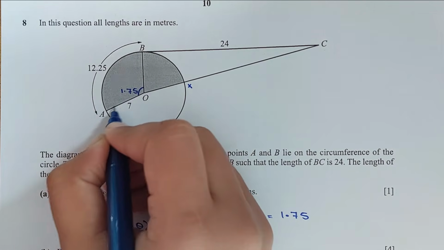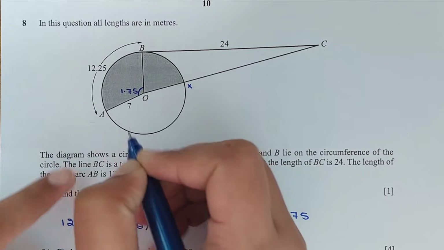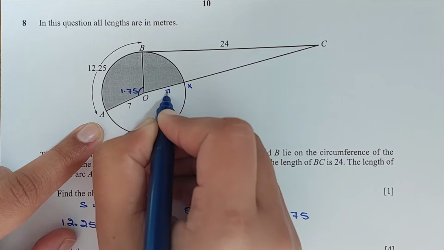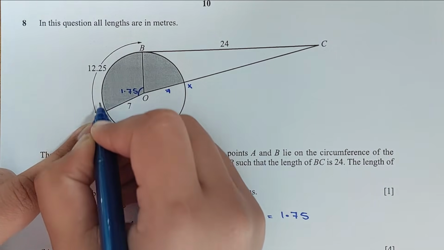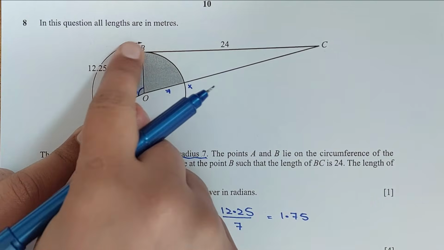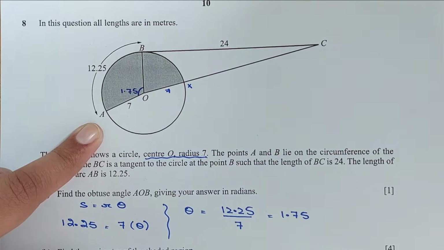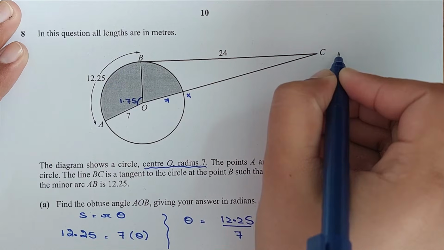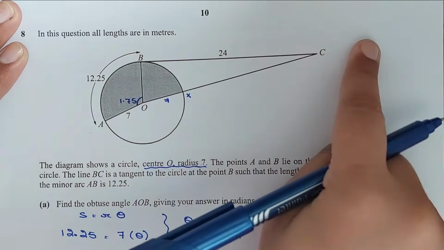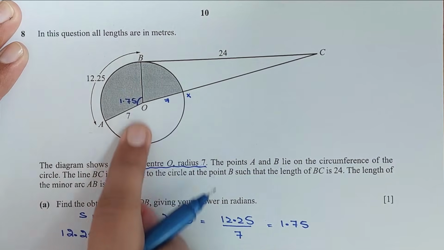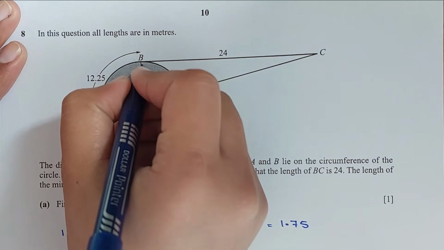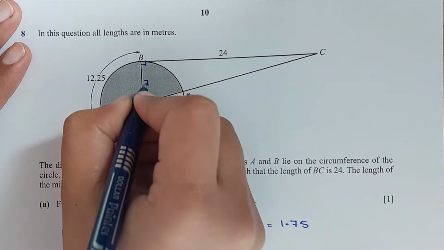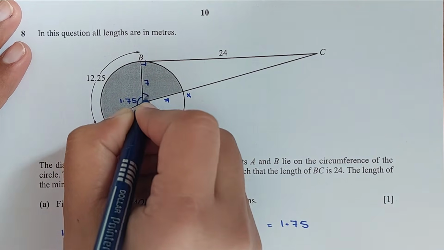Okay, so this portion is shaded, right? So we know that A to O is 7, O to this point is also 7, and this is 12.25. What is B to X? We need to find this side. Let me consider this triangle OBC. We know that this is BC's tangent. A tangent is always perpendicular to the radius of a circle, so this is a right angle triangle, right? And OB is also 7. We have to find this angle.